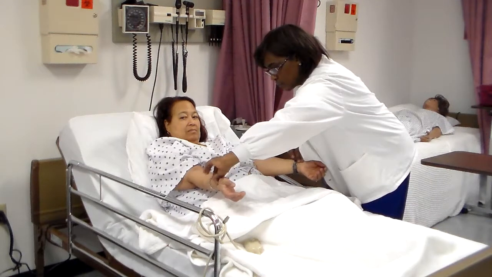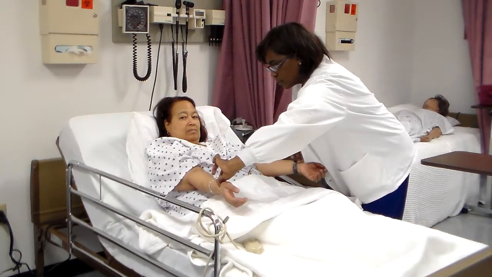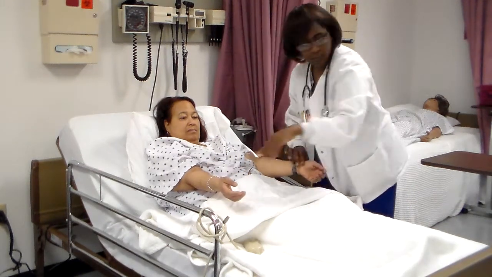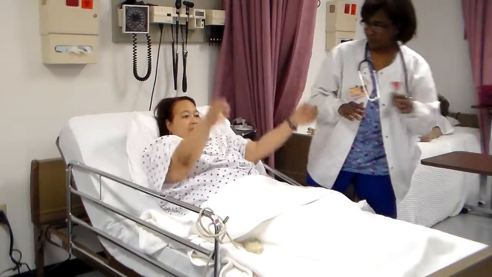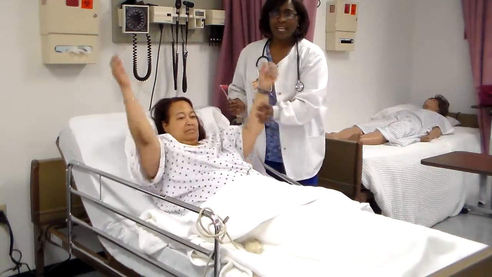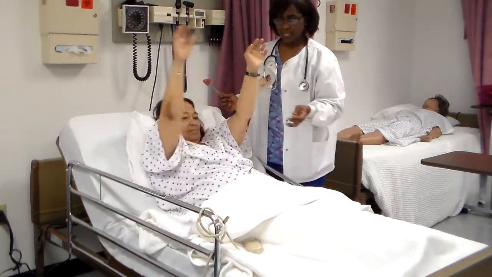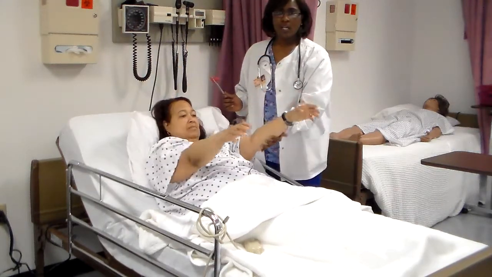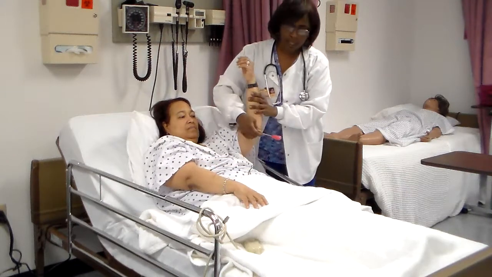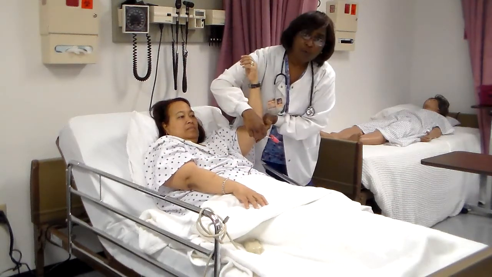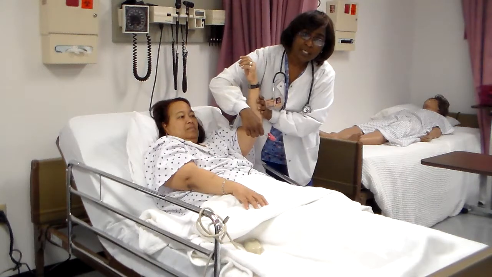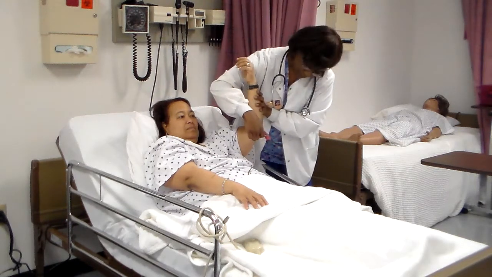Test range of motion, muscle strength and sensation. Test elbow deep tendon reflexes. And have the client move her hands up, down, in a circular motion. And then, we already did the muscle strength, and we're gonna assess for the client's deep tendon reflex in the elbow.